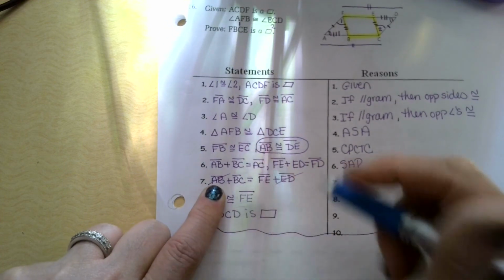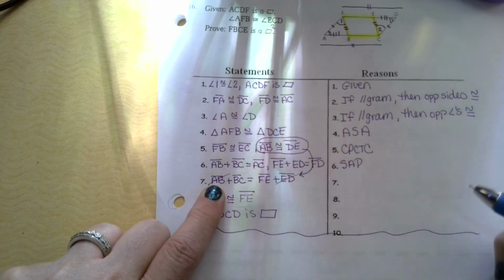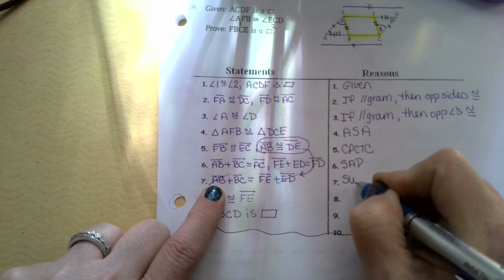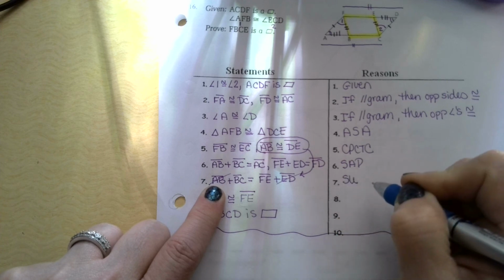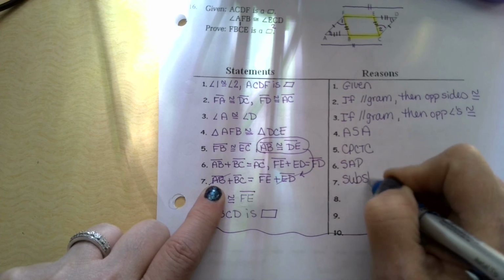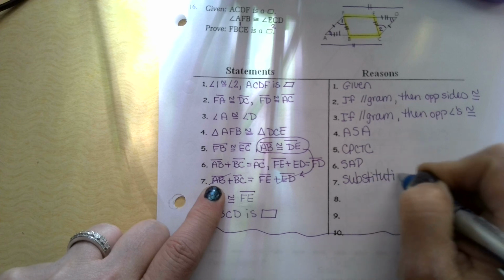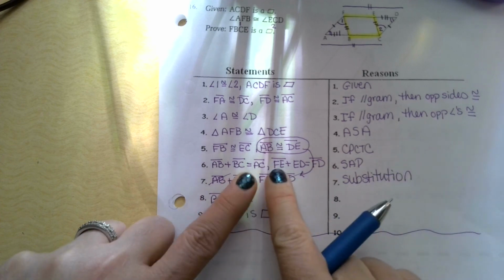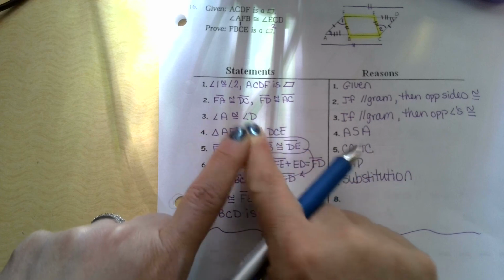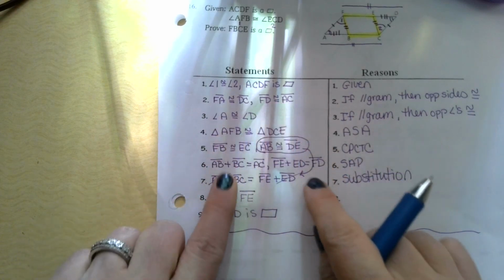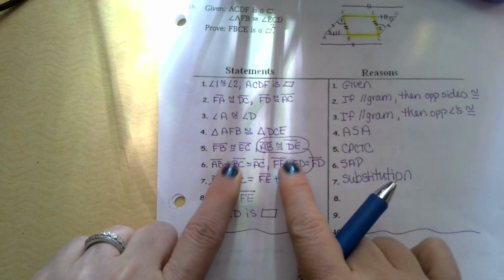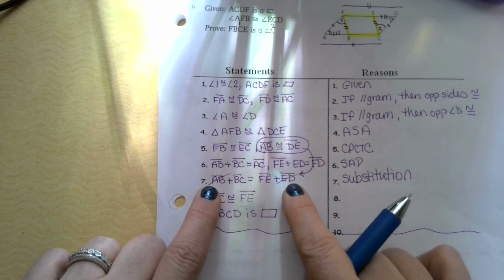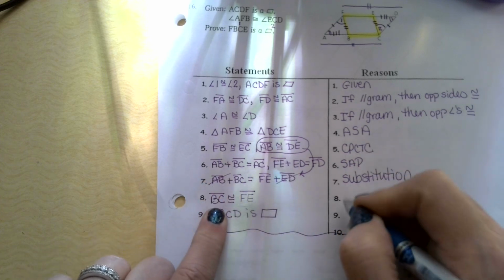So I showed these were congruent, so I can subtract them. Wait, I gotta put my substitution first. Sorry about that. Substitution. These two pieces are equal right here. So I can say these two pieces are equal. And then I can do the subtraction to get down here.